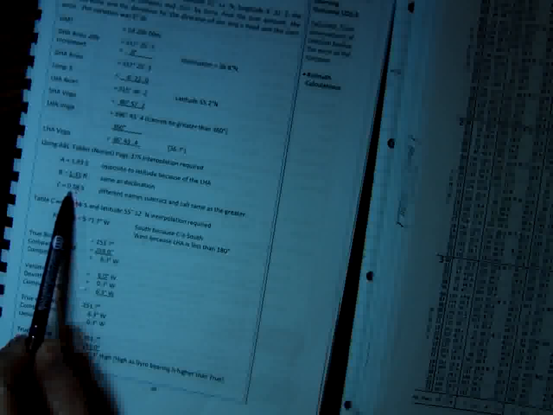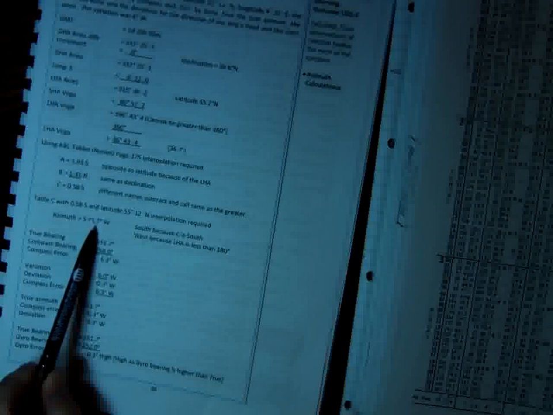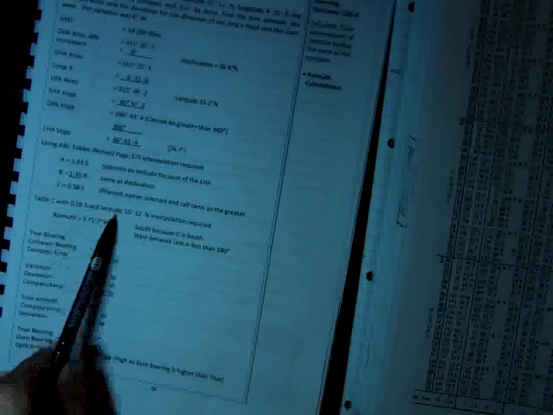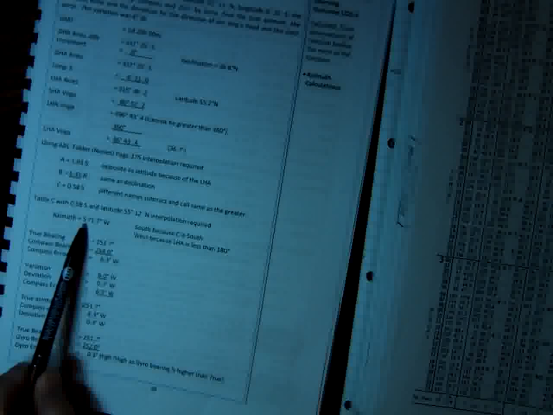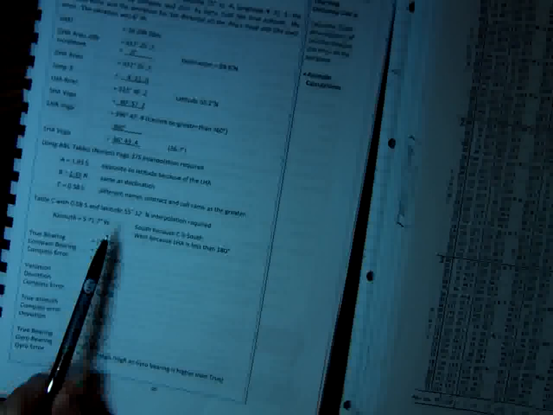We then go into the tables with that C value and we do a little bit of interpolation. We're going with latitude 55 degrees 12 and we find that our azimuth reads 71.7 degrees west. So we do a slight bit of interpolation required. So we have south because C is south and west because the LHA is less than 180 degrees. Whenever the LHA is less than 180, the final azimuth is always named west, so southwest. So with south, 71.7 west.